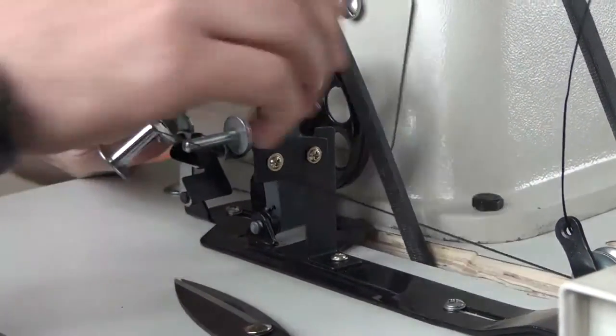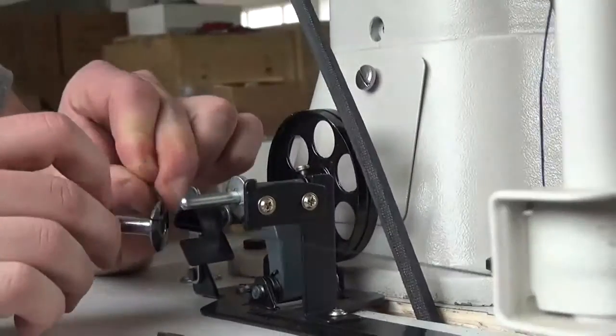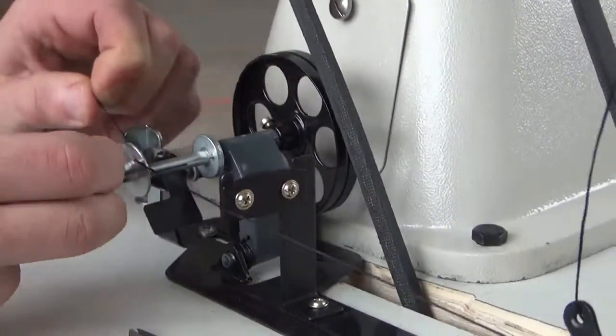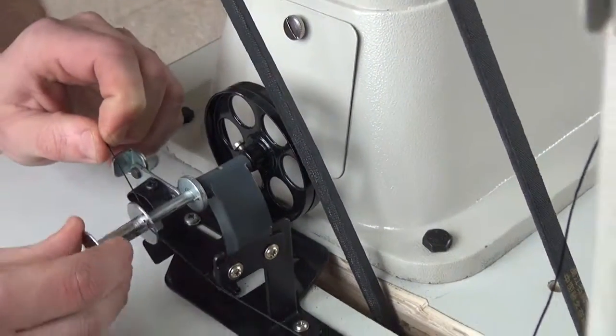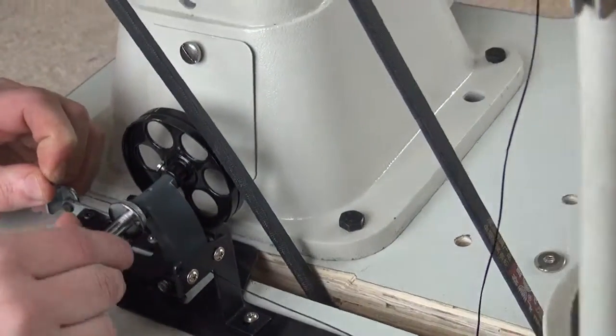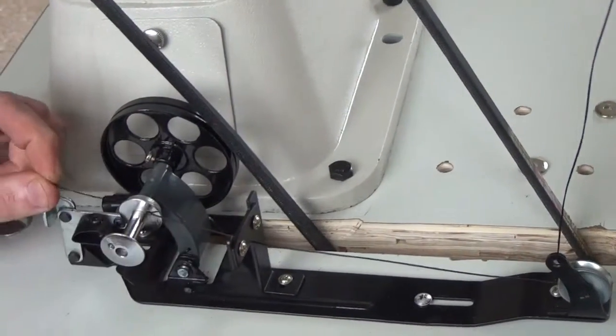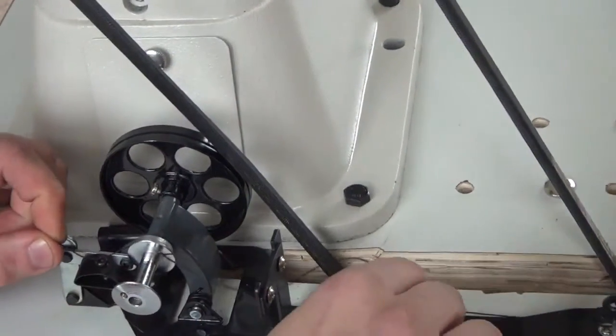So we're going to go ahead and install the bobbin on the bobbin winder now. So I've got the thread through the hole from the inside to the outside. I'm going to go ahead and push the bobbin onto the shaft of the bobbin winder. I'm going to make sure that the little nipple lines up with the hole on the bobbin winder itself. Then from there we should be pretty well ready to wind a bobbin.